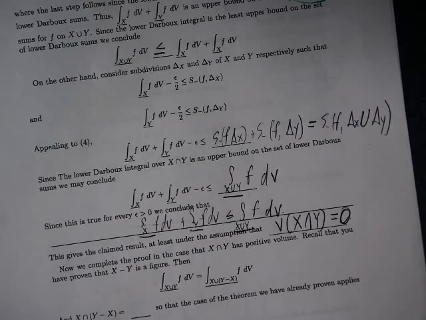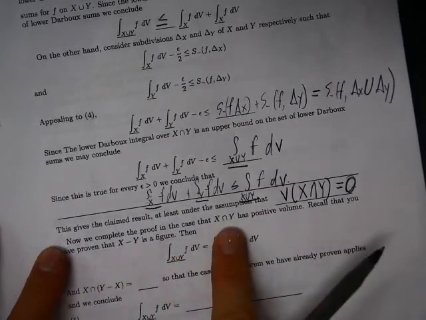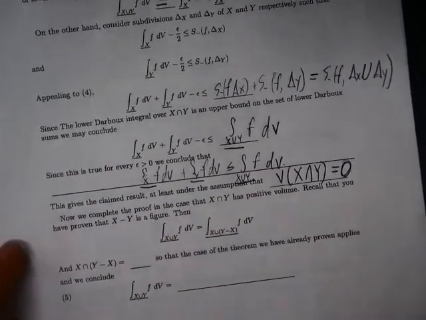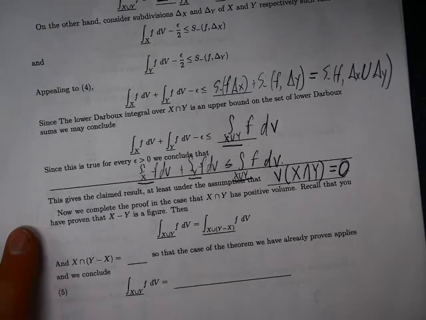What's the volume of their intersection? 0, because it's empty. So we can apply the result we've already proven. So for the after line we have, since this true paragraph's not greater than 0, we include that.